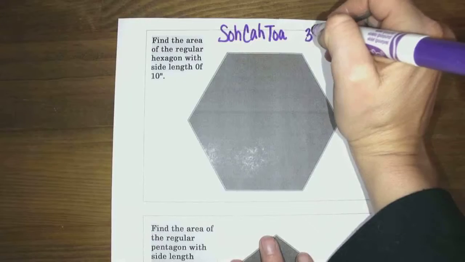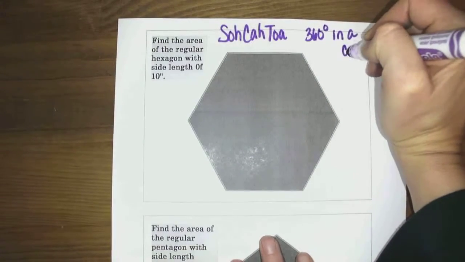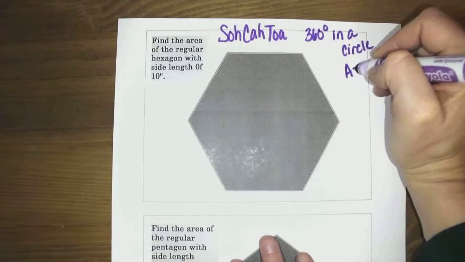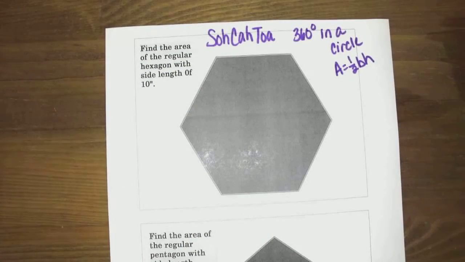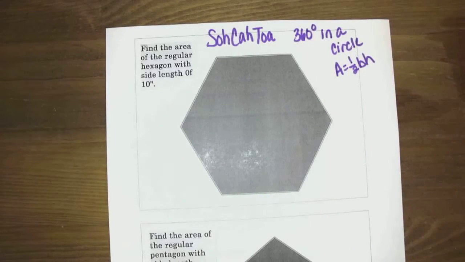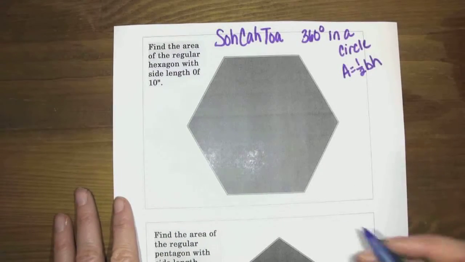You need to remember that there's 360 degrees in a circle. And you also need to know the formula for the area of a triangle, which is 1/2 base times height. So those are the 3 facts you need in order to do this, because hexagon we do not have listed on our formula sheet. So it says, find the area of the regular hexagon with side length 10.